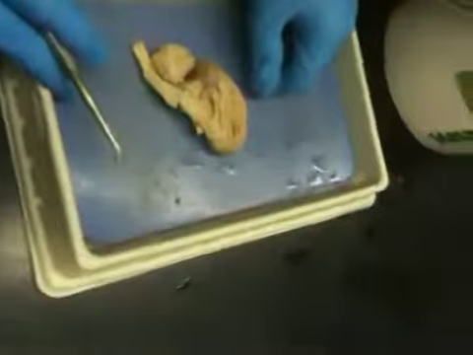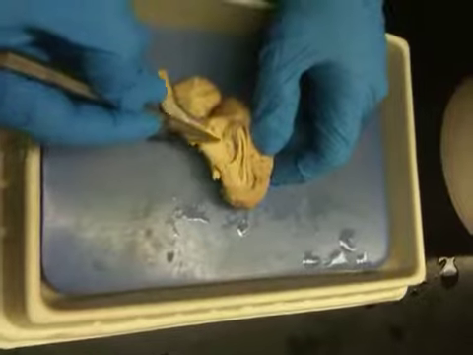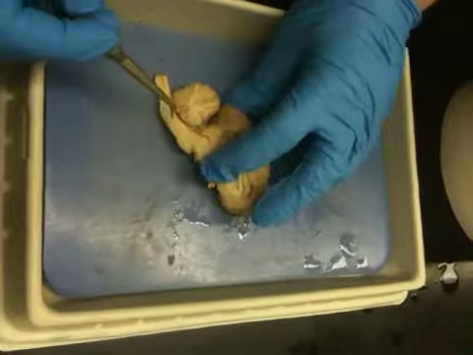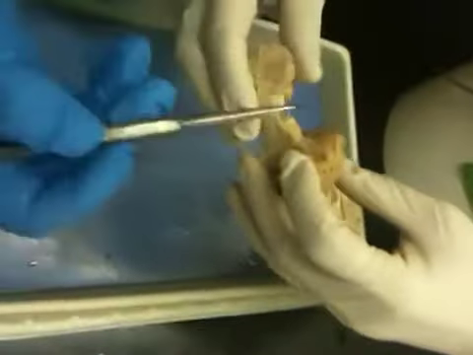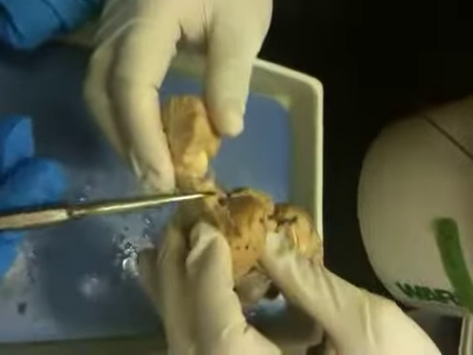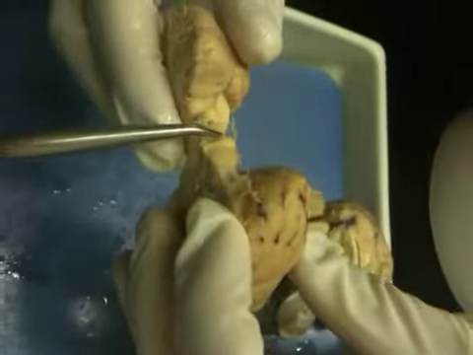Okay, what's the mesencephalon? The mesencephalon is this area of the brain right here, technically speaking. You start with the tectum, with rostral and caudal colliculi. These here are the colliculi. There's two. The rostral is larger, and the caudal is behind.